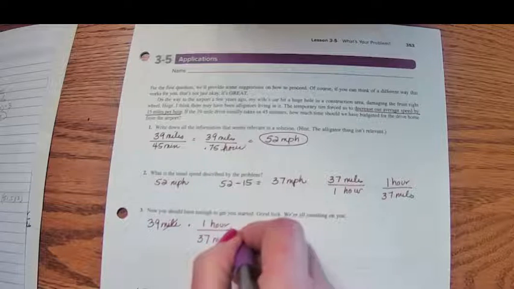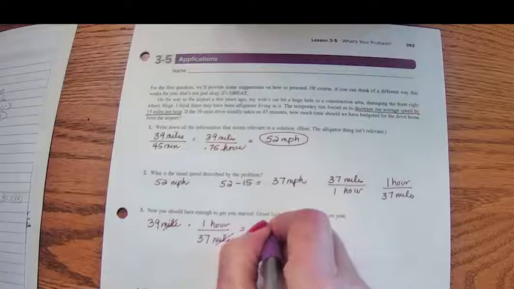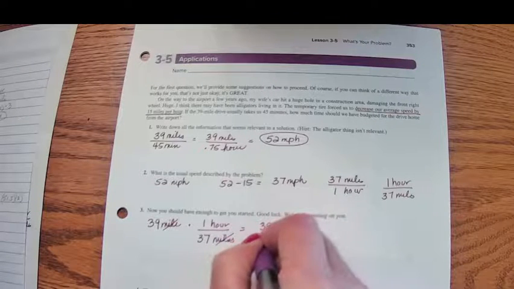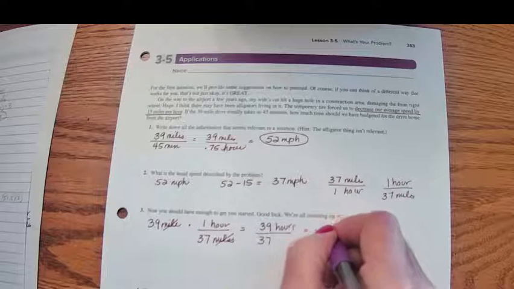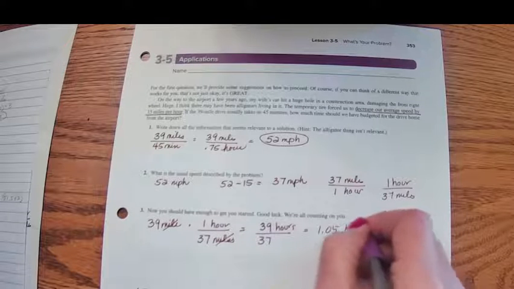This is my distance, and this is my rate. But now the miles will cancel, and when I multiply across, I'm going to have 39 hours divided by 37, which is basically 1.05 hours. It's going to take a little more than 1 hour to get home.